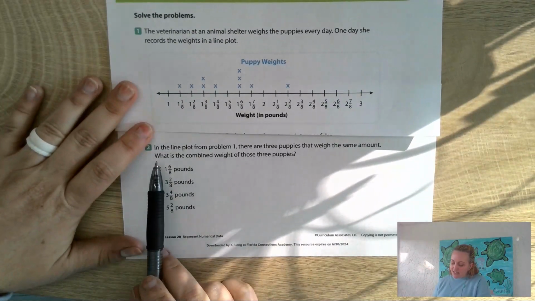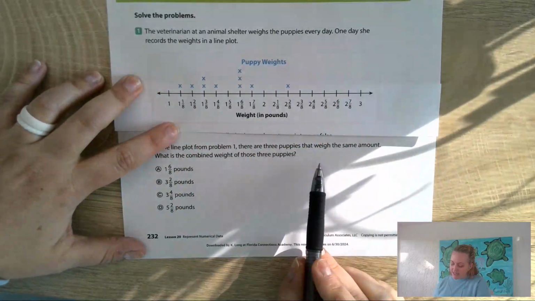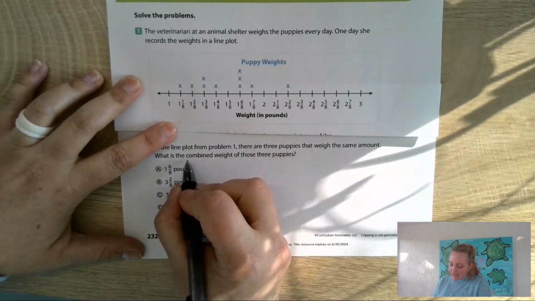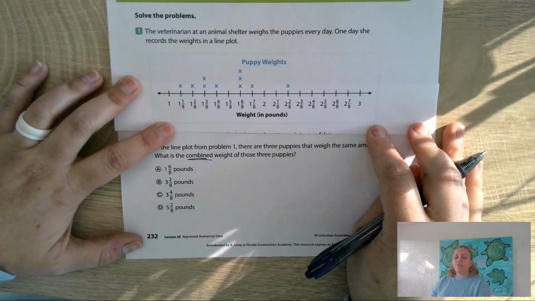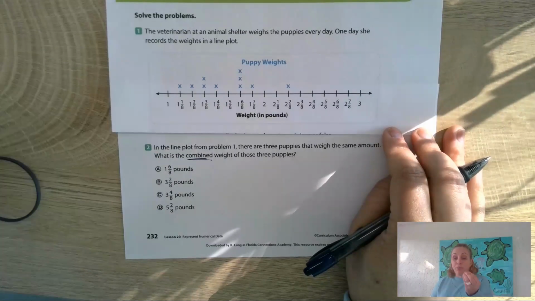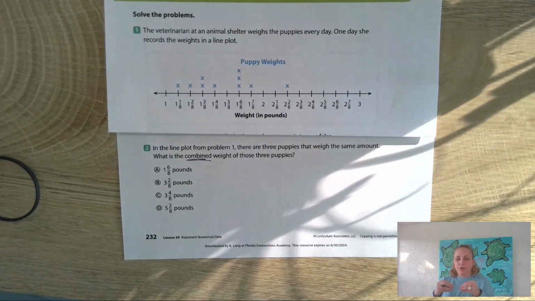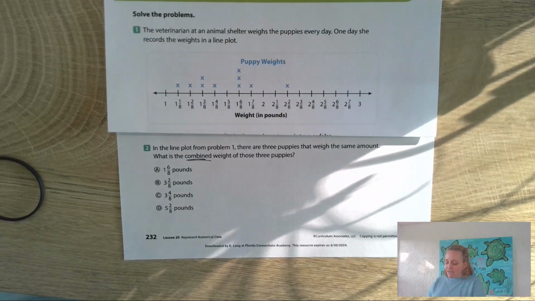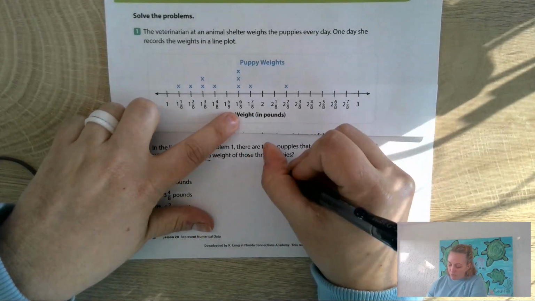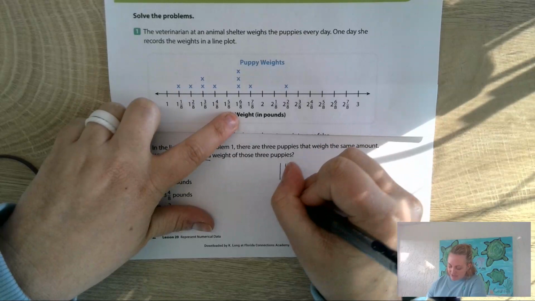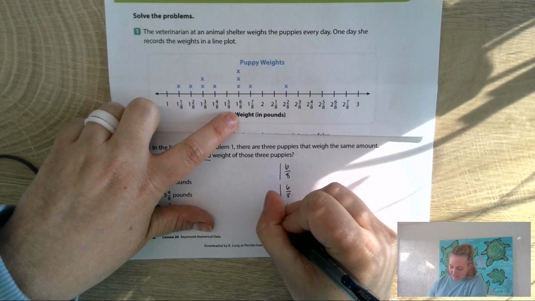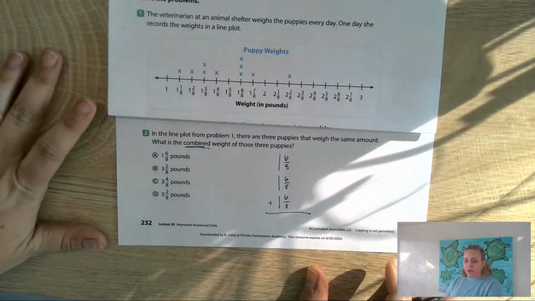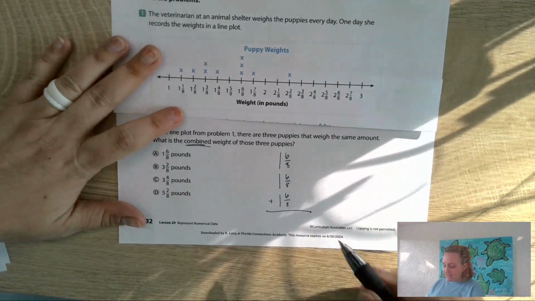All right, so it says in the line plot, there are 3 puppies that weigh the same amount. What is the combined weight of those 3 puppies? Combined is one of our words that means that we're going to add because we're putting them together. If you combine something, you put it together. It says there's 3 puppies that weigh the same amount. So we are combining their weights. So we have 1 6/8 plus 1 6/8 plus 1 6/8. That's what we're doing. Or we could multiply it, all right? But really adding it's going to be the easiest.